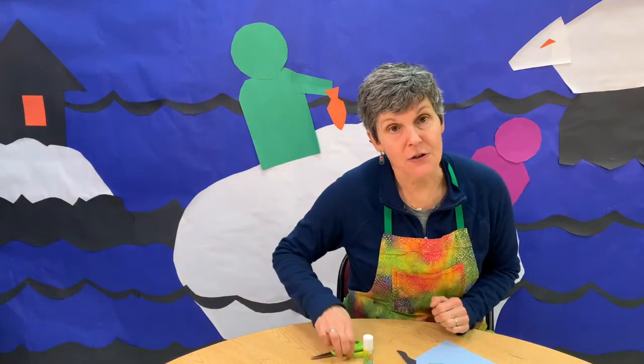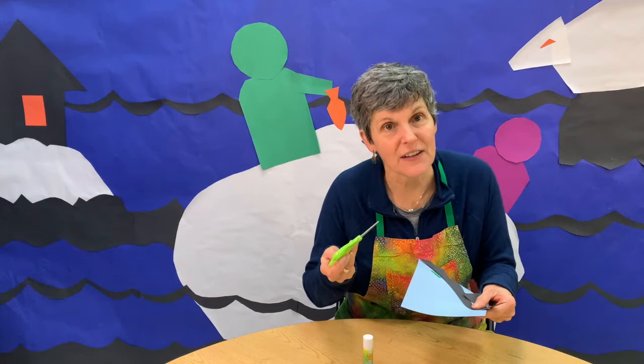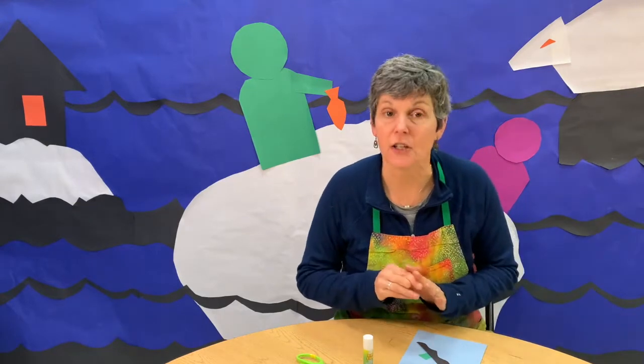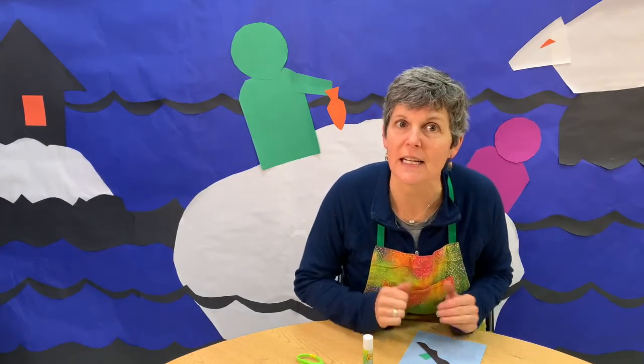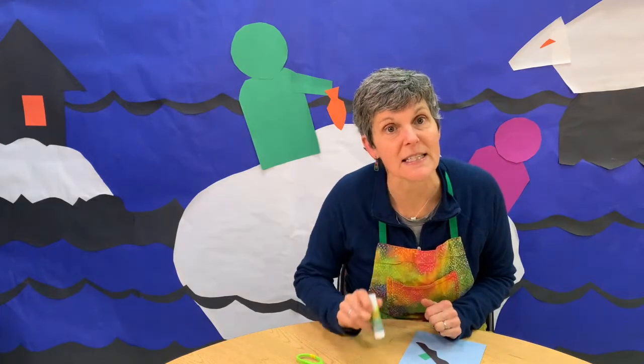When we make cut paper stories, we use scissors and paper. We cut shapes that will show the setting and the characters of a story. Then you'll get to play around with your shapes and move them and change them until you feel like your picture shows an exciting moment in your story. Then you'll use a glue stick and glue those pieces down. Then you can tell someone your story.